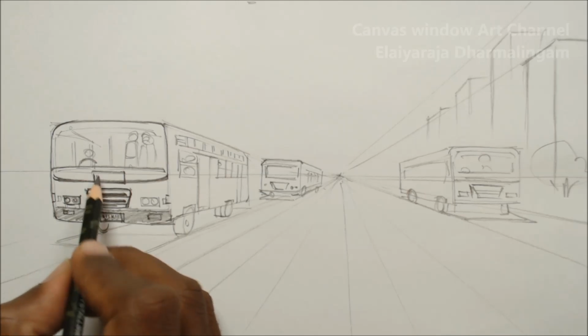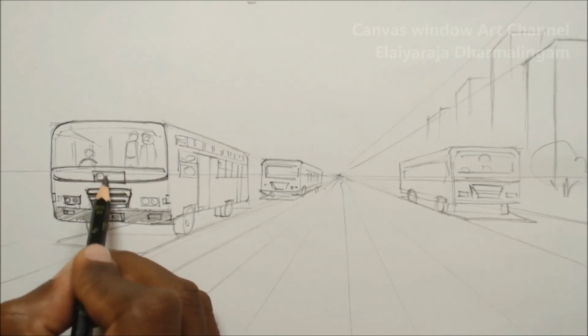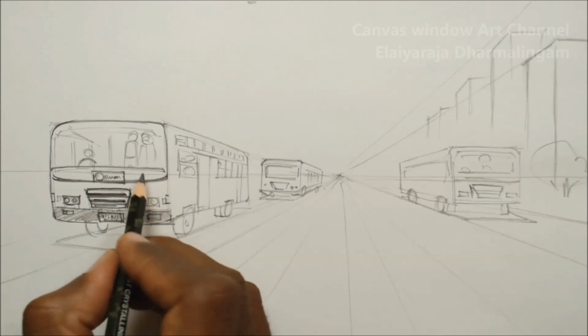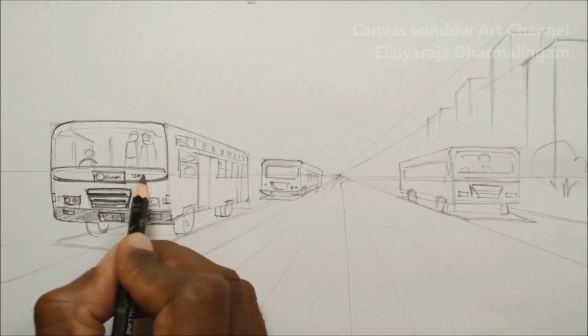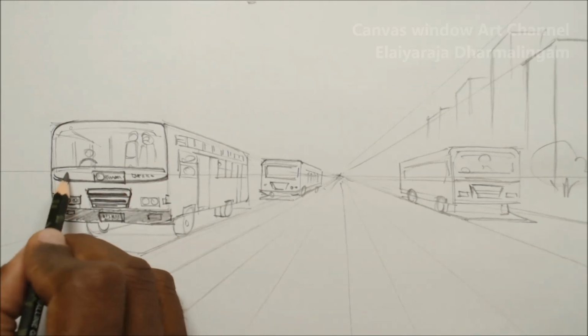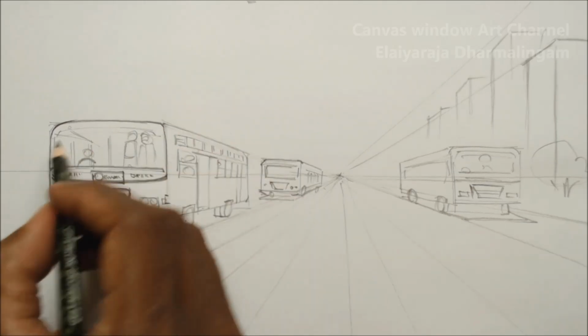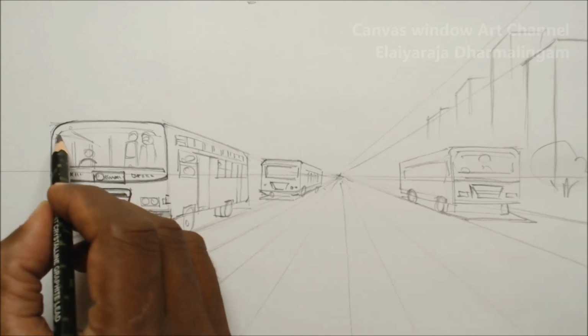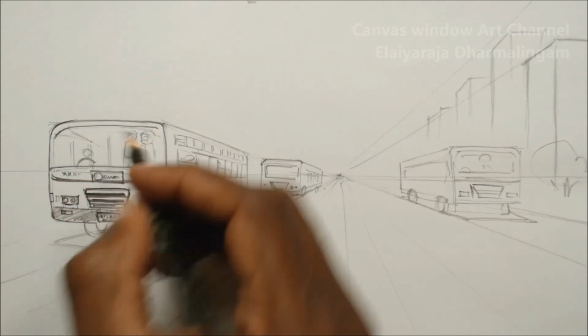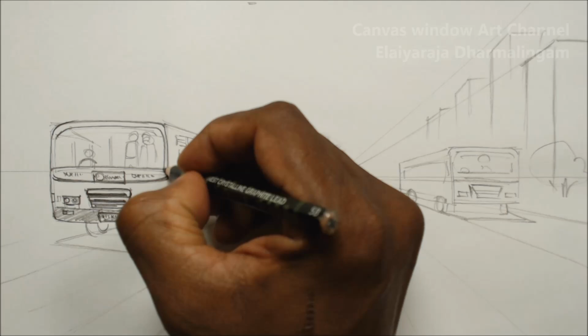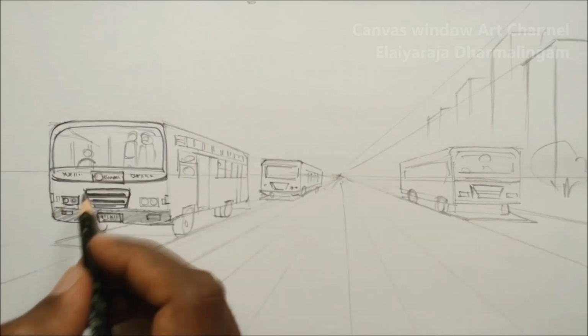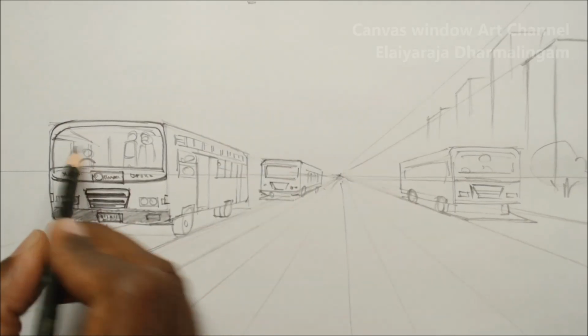Here is the number of the bus or designation of the bus, something written over there. If you want, you can have a mark. Again, go for major detail and darkness.